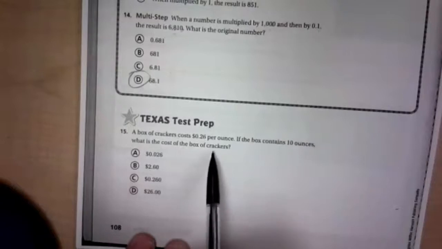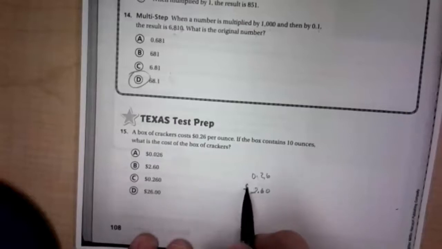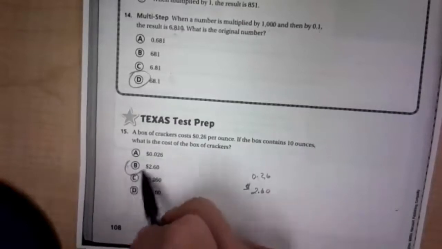All right, and the last one says a box of crackers costs 26 cents per ounce. If the box contains 10 ounces, what is the cost of the box of crackers? It costs 26 cents per ounce. So 10 ounces means you're going to move it 1 decimal place to the right. And if it's money, you got to add a 0 to make it become $2.60. So the correct answer is B.